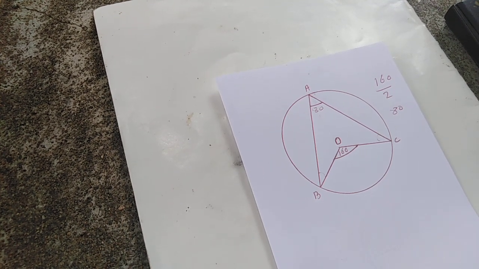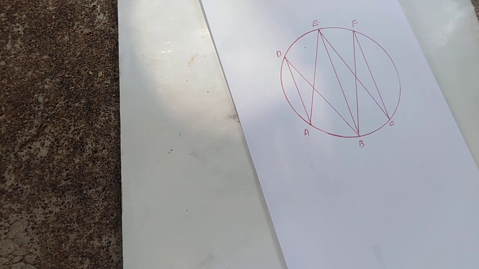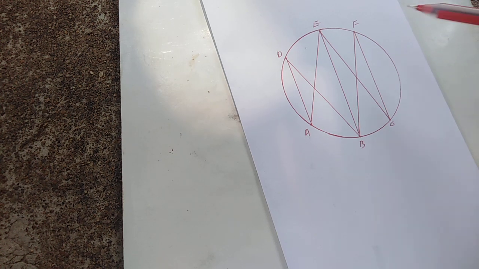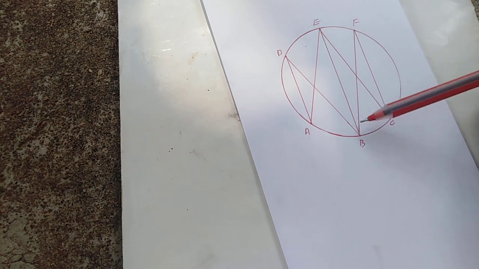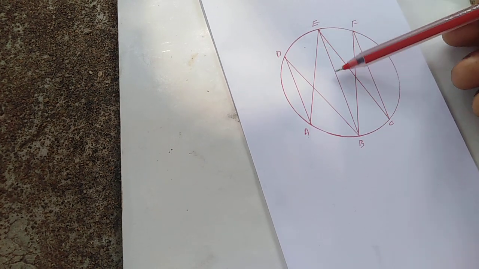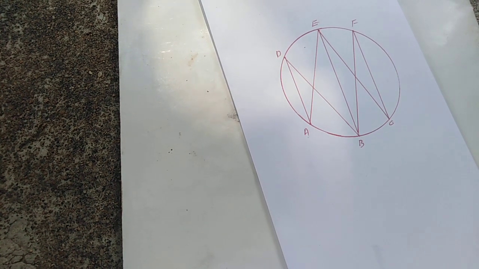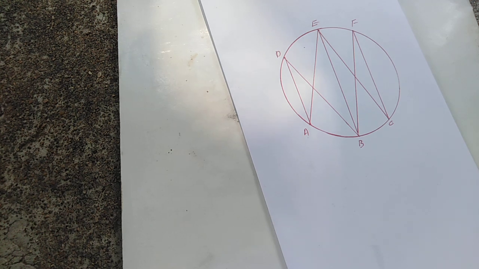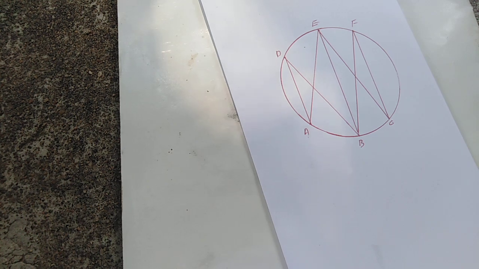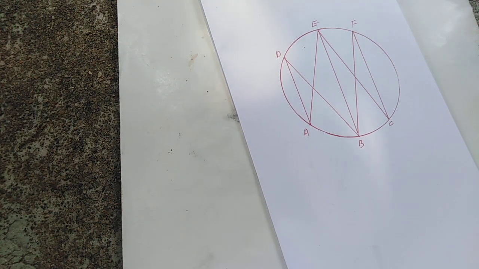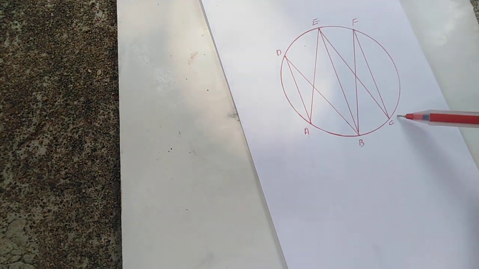Hope it's clear. Let's move on to the second law. We're having these other angles in it. Please don't mind my drawing here. The second law states that angles that are on the same circumference, or angles that are on the same segments, where they are touching here.